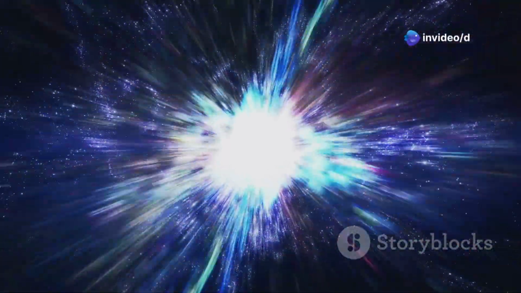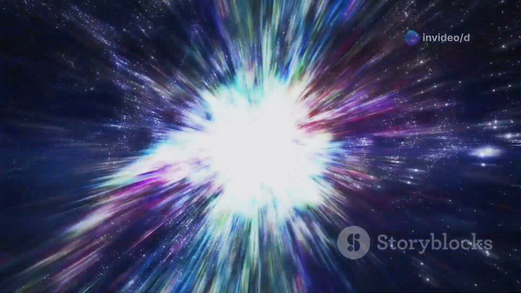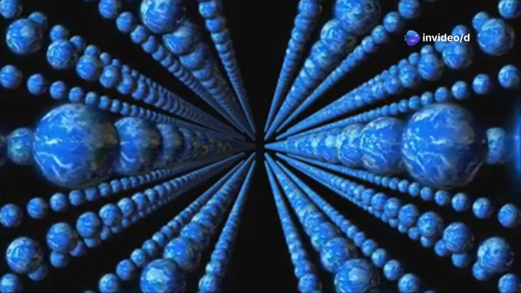The many worlds interpretation, or MWI, suggests that consciousness could be the driving force behind the branching of universes. Each decision or observation made by a conscious being could create a new branch, leading to an infinite number of parallel universes where all possible outcomes exist.